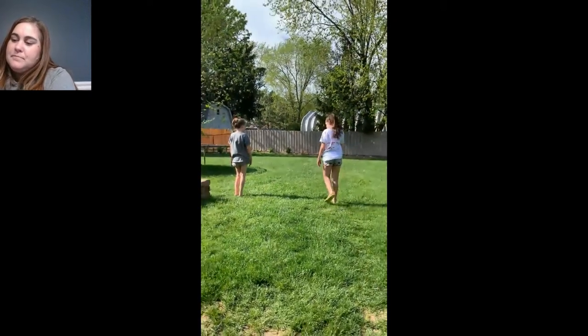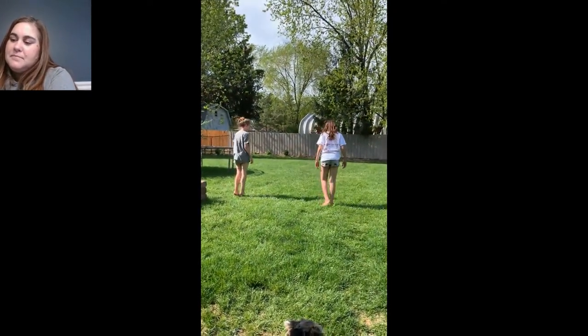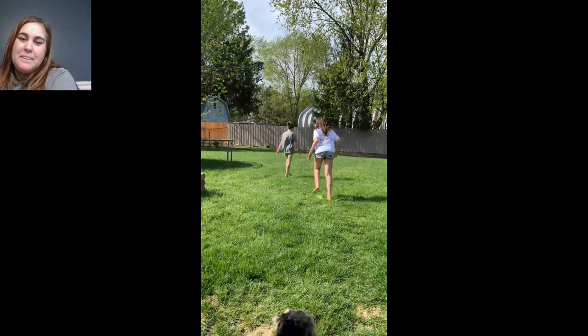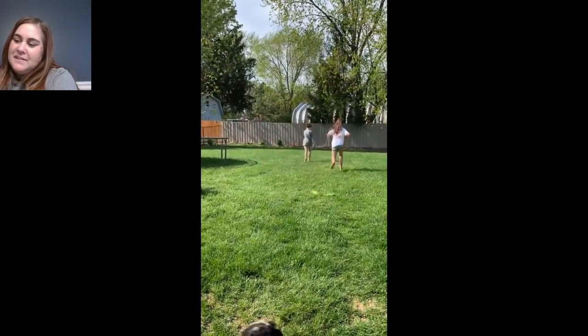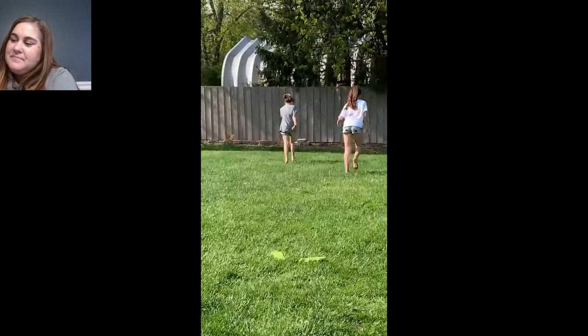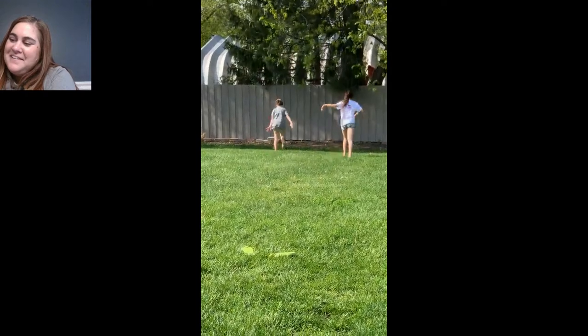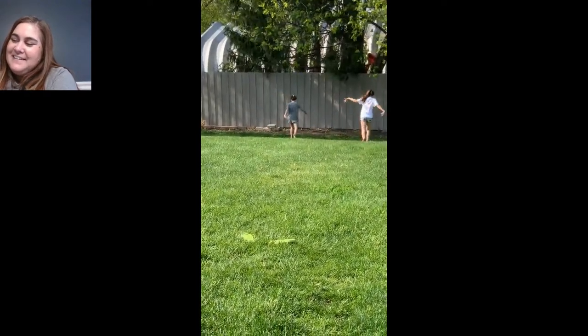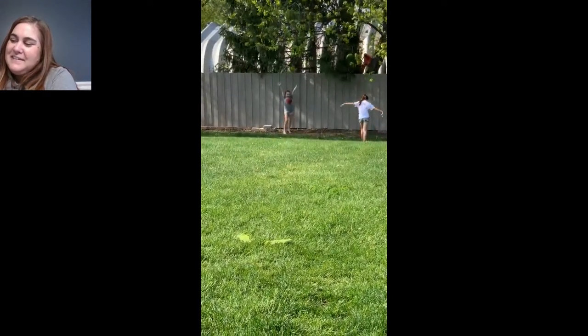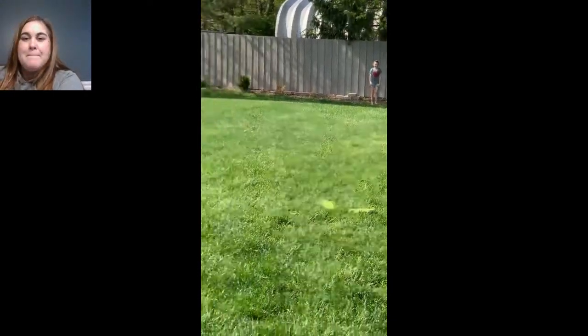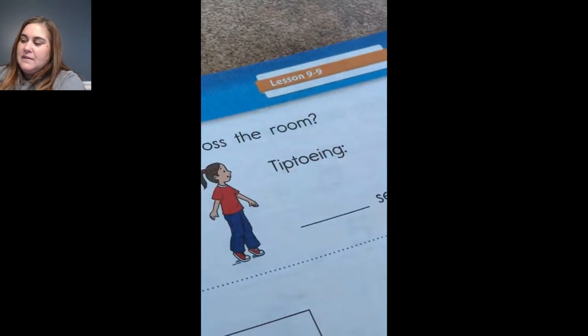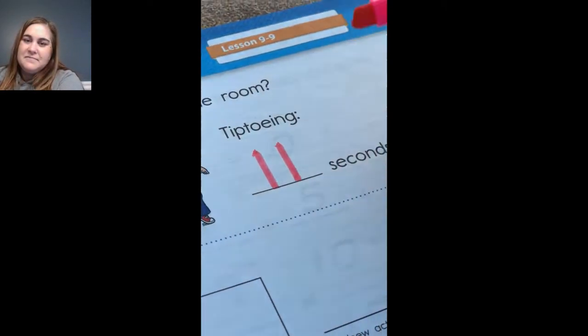This might be kind of hard to do in flip-flops. 2, 1, go. Don't know if that's really tiptoeing, but we're gonna count it. And the time is 11 seconds. So almost the same. So under tiptoeing, put your time.